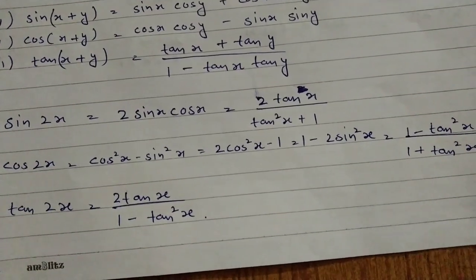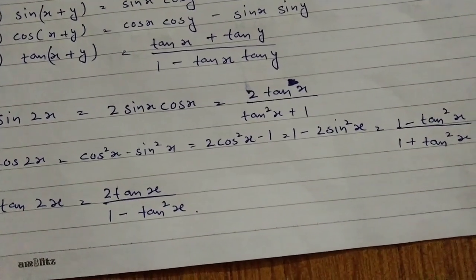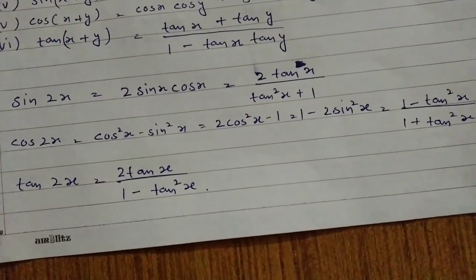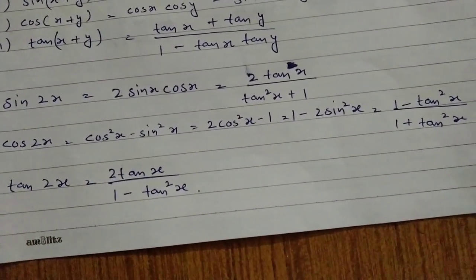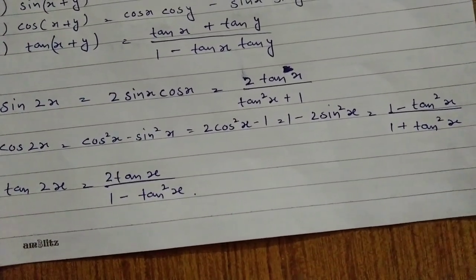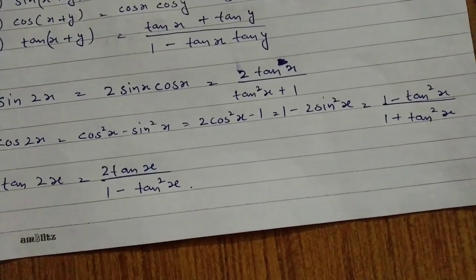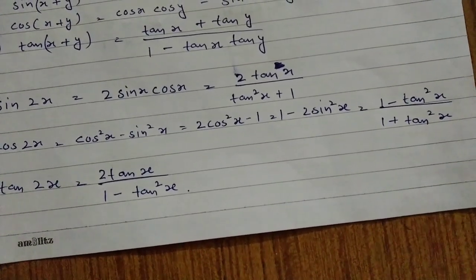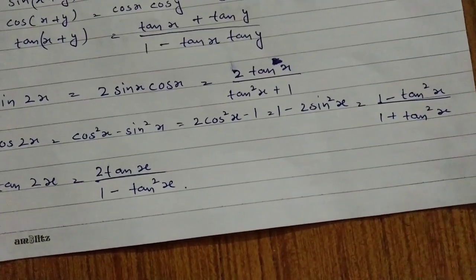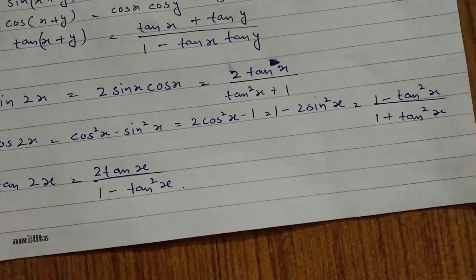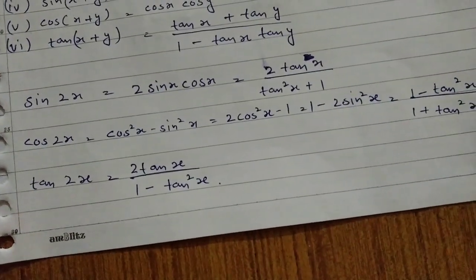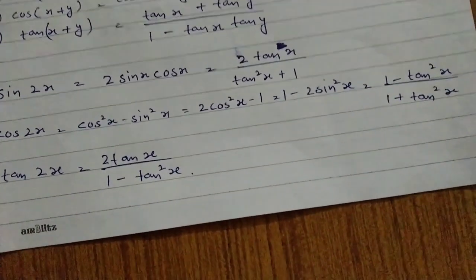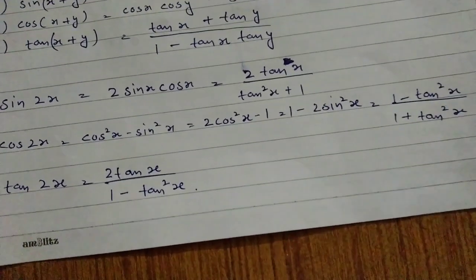And sin 2x is equal to 2 sin x cos x, equal to 2 tan x divided by tan square x plus 1, and then cos 2x is equal to cos square x minus sin square x, is equal to 2 cos square x minus 1, is equal to 1 minus 2 sin square x, is equal to 1 minus tan square x divided by 1 plus tan square x, and last is tan 2x is equal to 2 tan x over 1 minus tan square x.